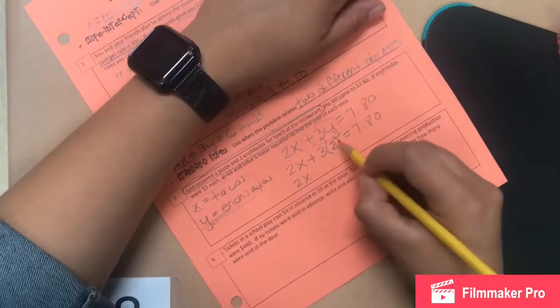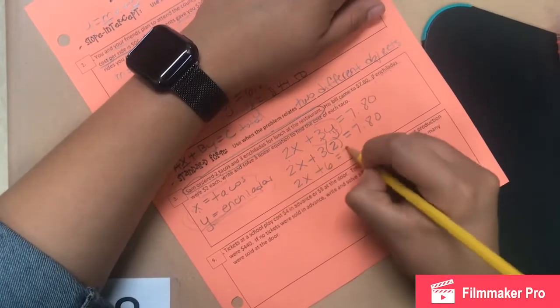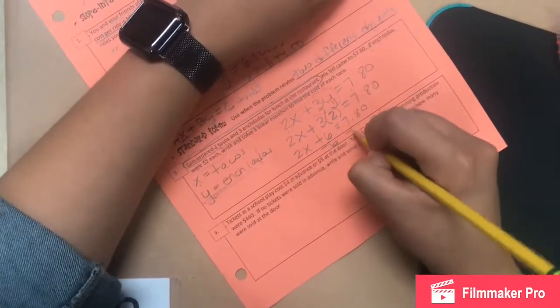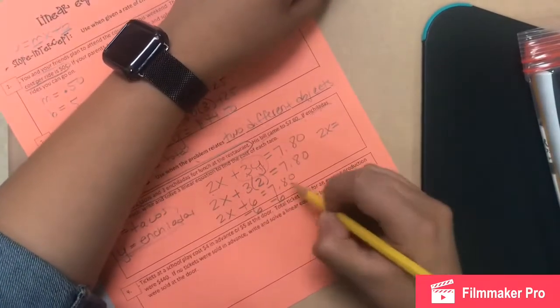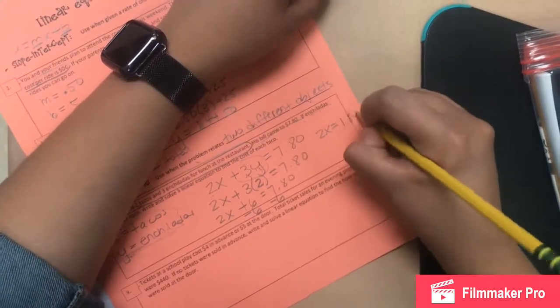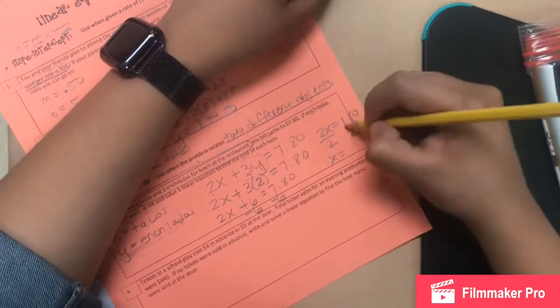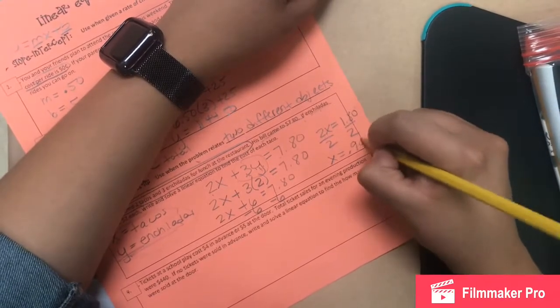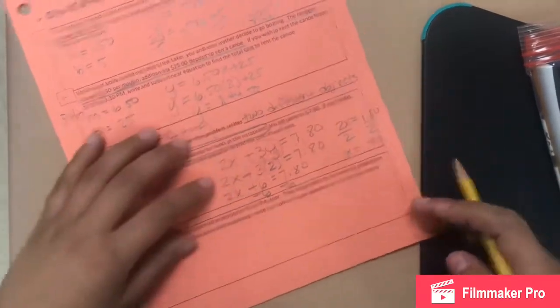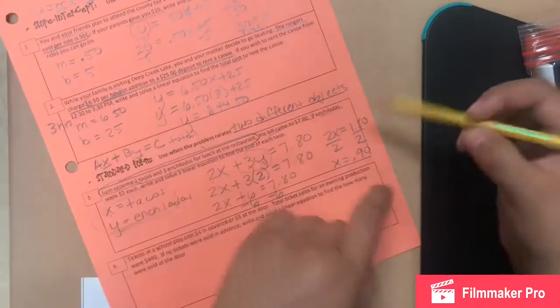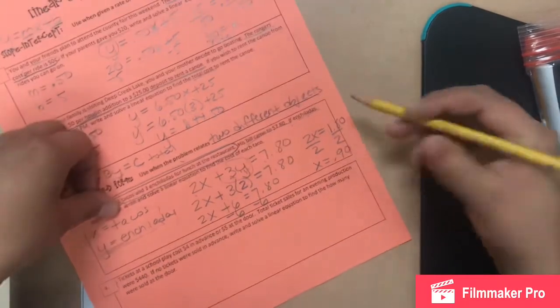So then I want to solve for x. 2x, 3 times 2 is 6, so plus 6 equals 7.80. To solve for x, we're going to subtract 6. So 2x equals $7.80 minus 6, which is $1.80. Divide by 2. So x equals 1.80 divided by 2, which is 90 cents. What does this mean? That means if it costs $2 for each enchilada, it costs 90 cents for each taco.